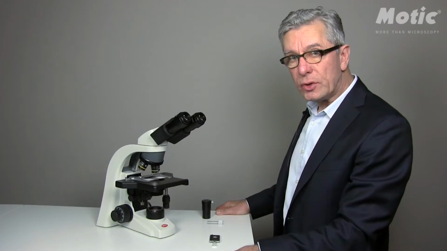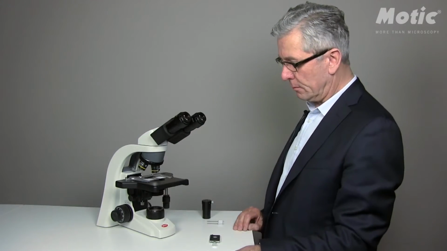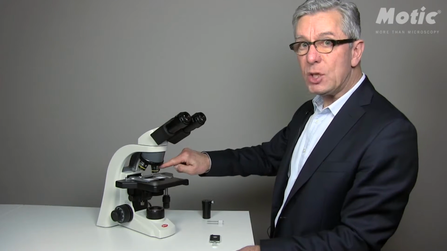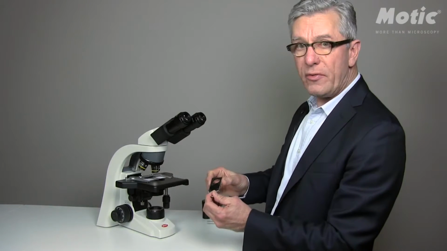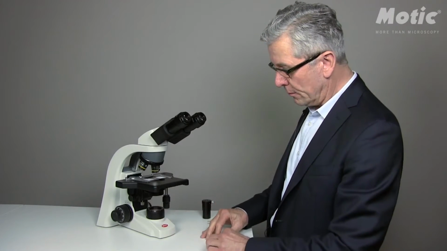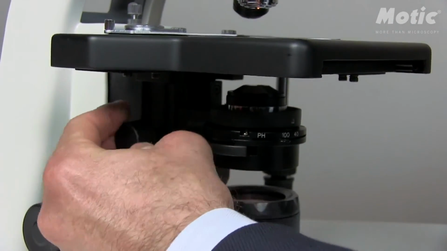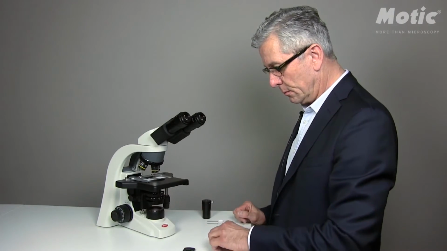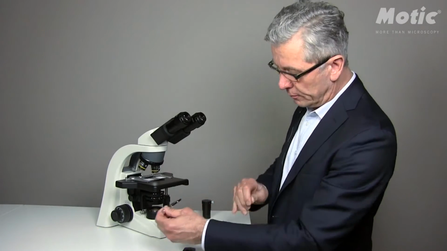So let's apply phase contrast on a BA210 Elite model by using a slider solution. I have chosen the 10 times magnification with the respective ring size of PH1. The slider indicated PH1 fits perfectly to this ring size now. Please drive down the condenser carrier to the lowest position and remove the dust cover of the condenser slot. Take away the fixing screw and push in the slider from the left side, reading PH1.